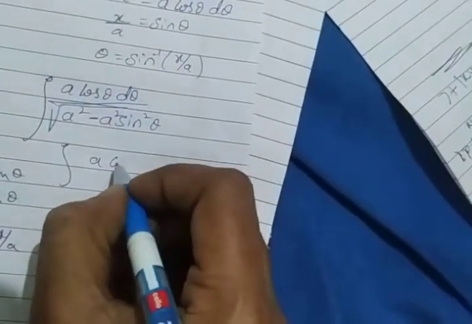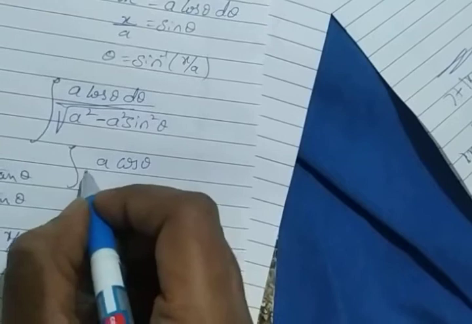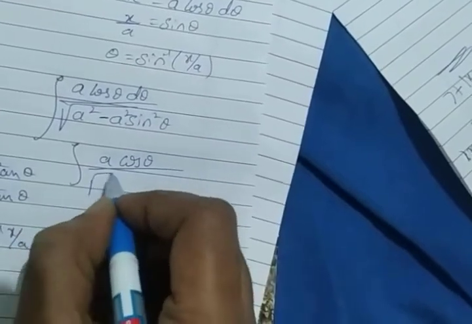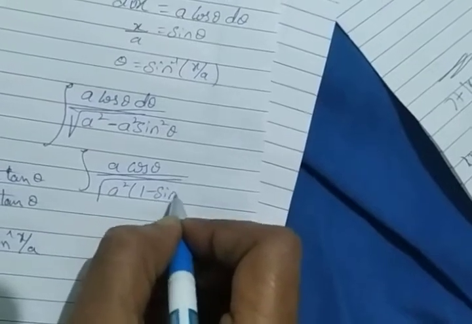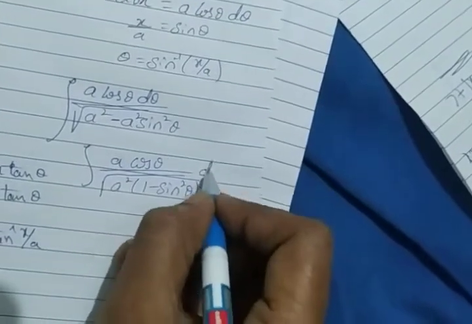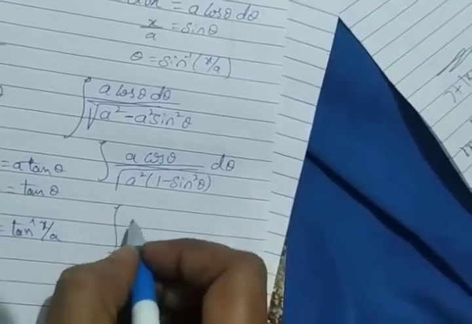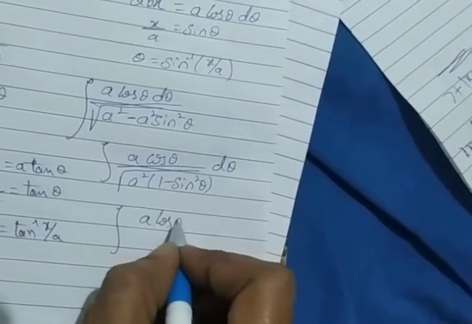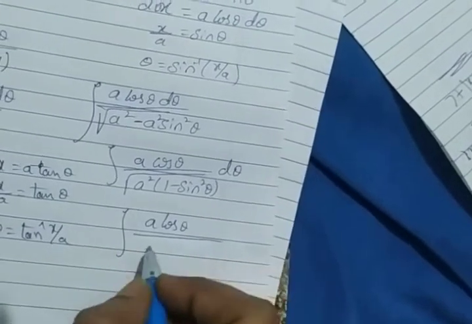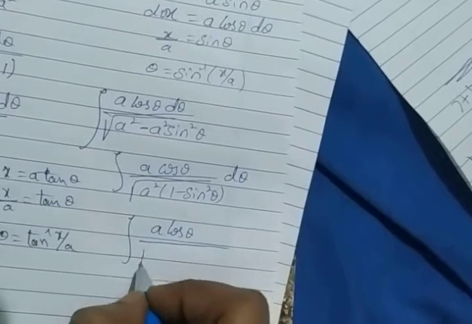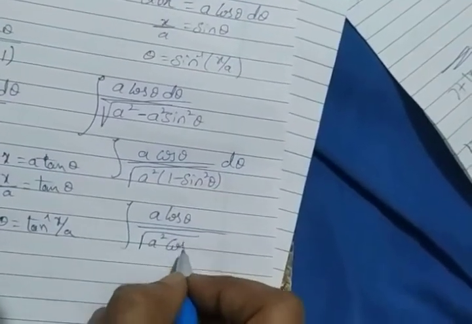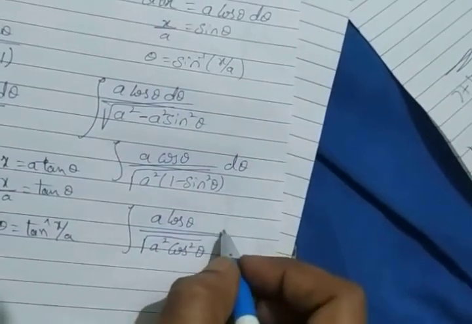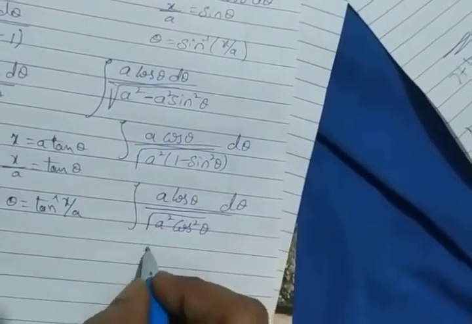Take out the a square common: integral of a cos theta divided by root of a square, 1 minus sine square theta, which can be written as cos square theta, d theta.